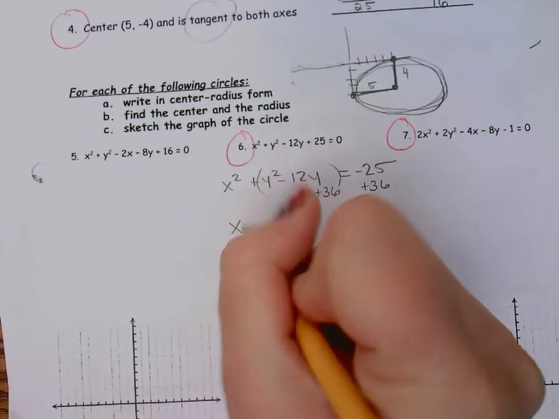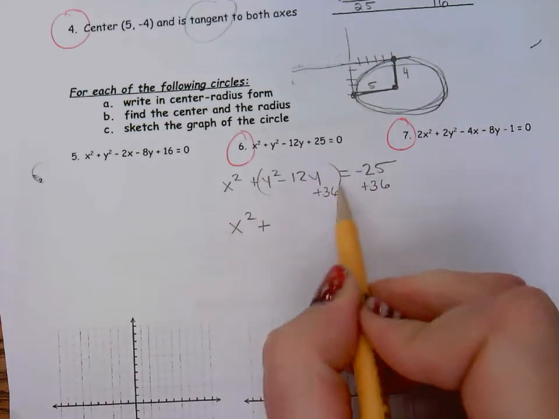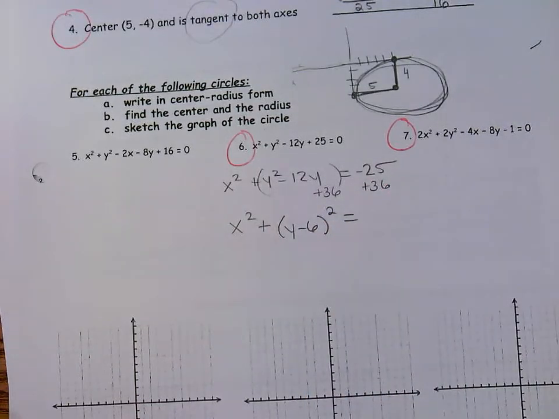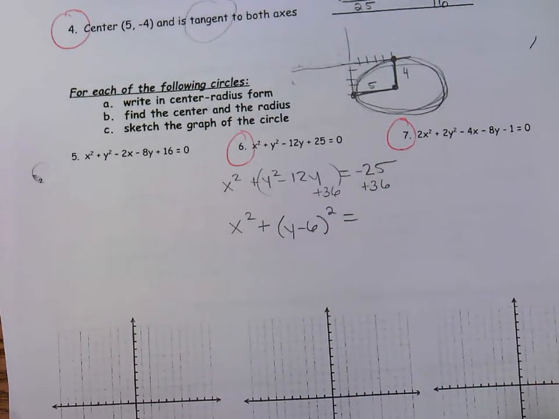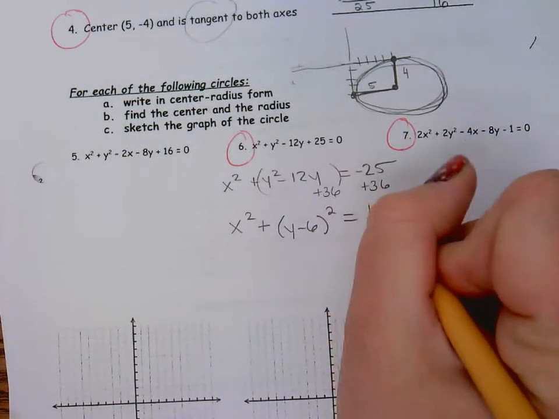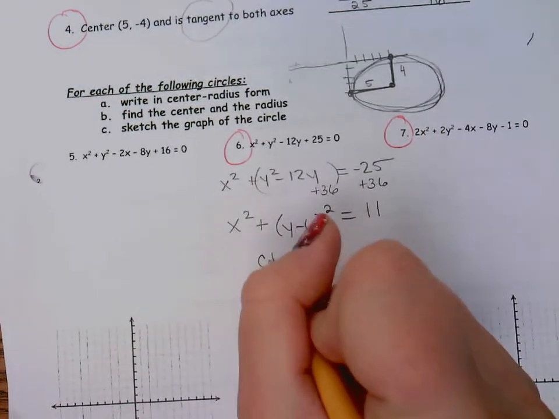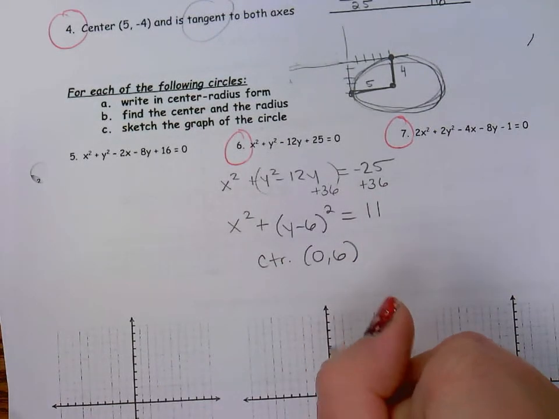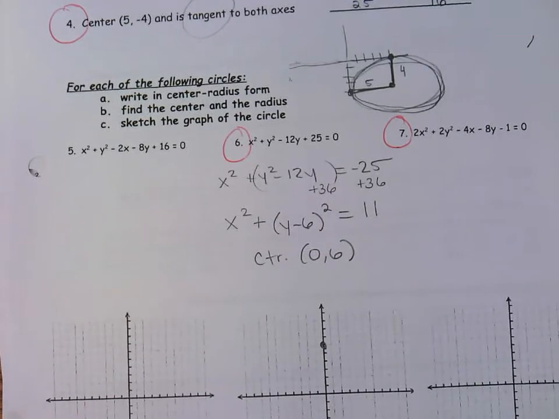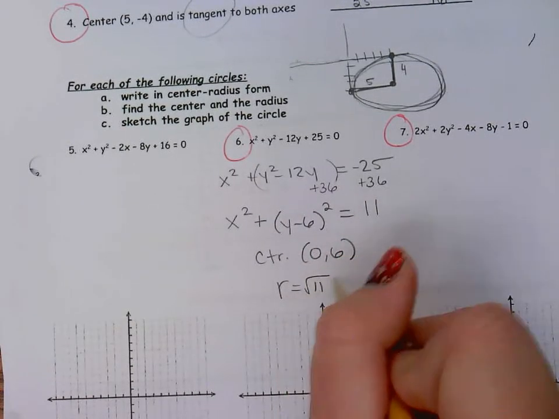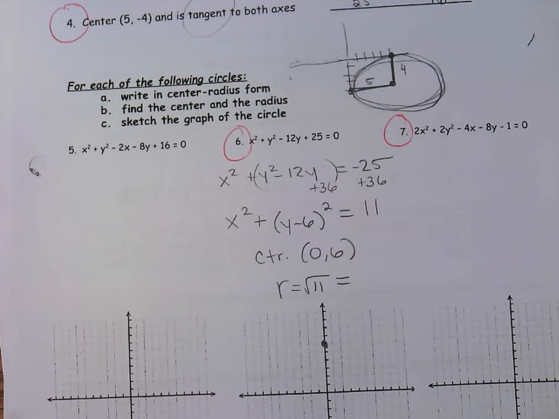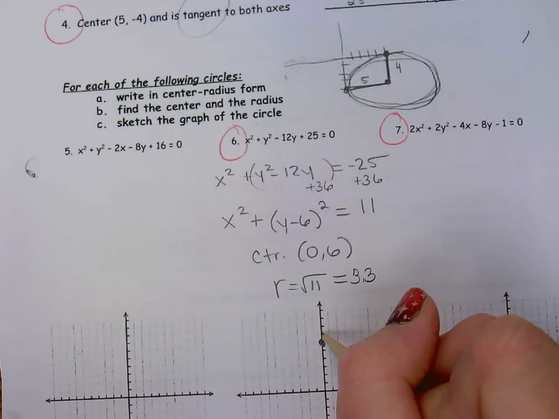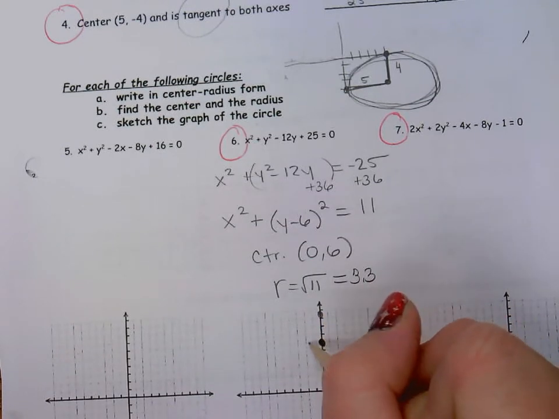So I have x squared plus, this is really y minus 6 times y minus 6. So y minus 6 squared, and then 36 minus 25 is going to be 11. So the center is going to be at 0, +6. And this is a circle, and the radius is the square root of 11, which is about 3.3. So I'm going to go 3.3 and kind of flesh out my circle.